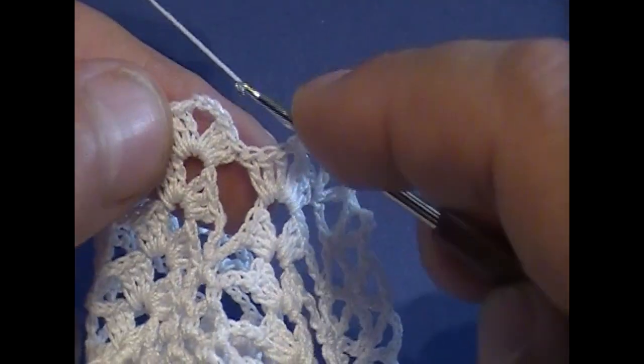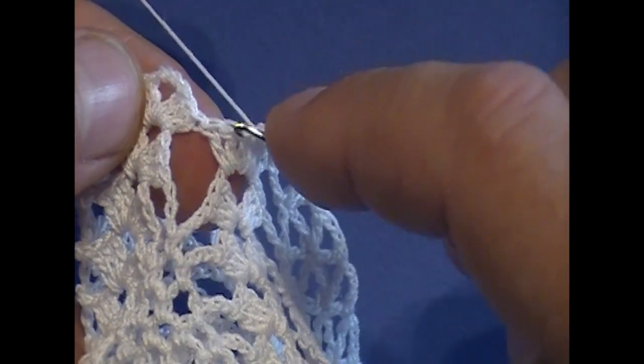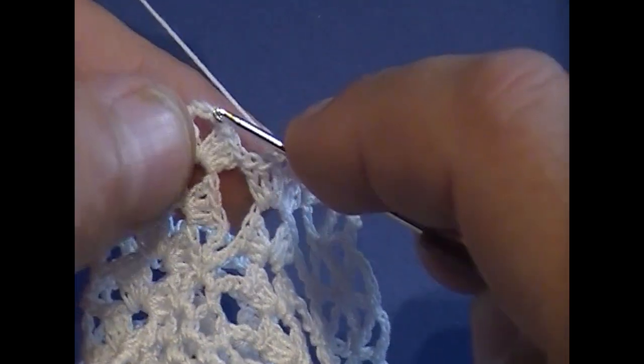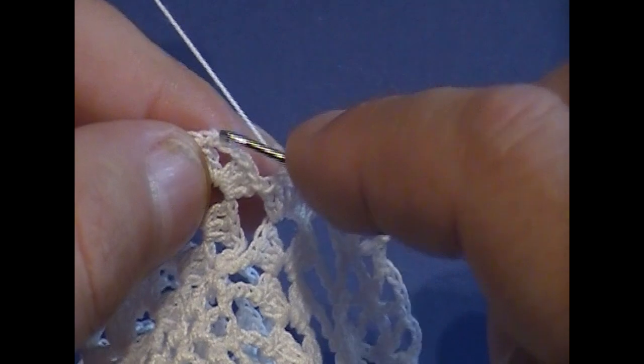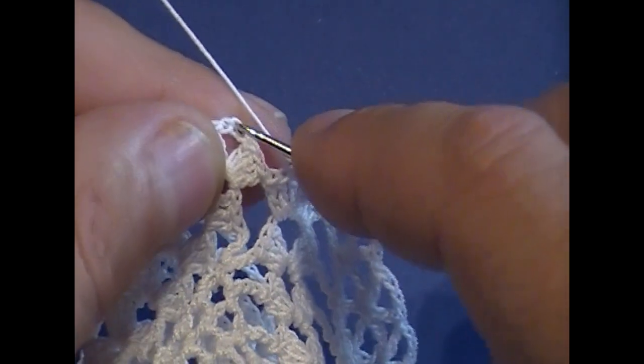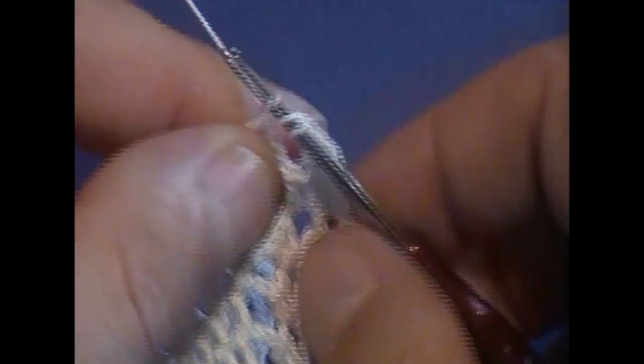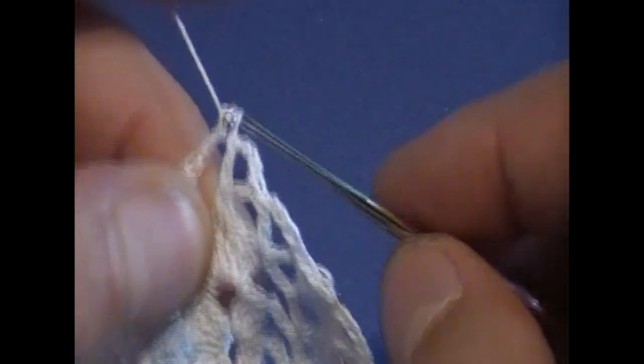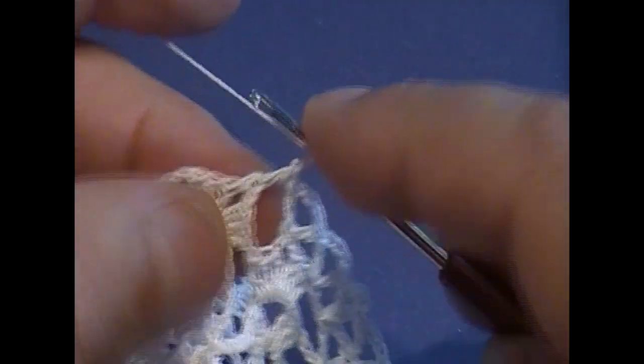So again we will skip these double crochets here, and we will go into the second chain of our chain 3 space in our next shell, and we will do a double crochet, chain 3, and one more double crochet.